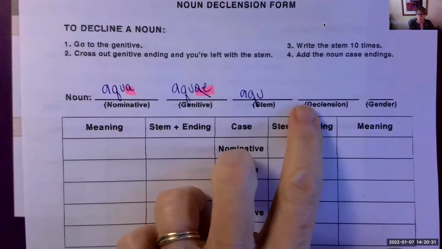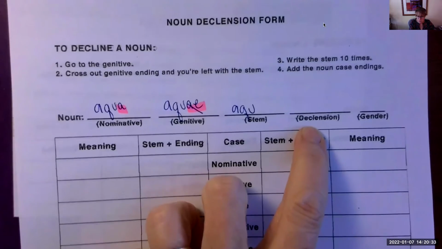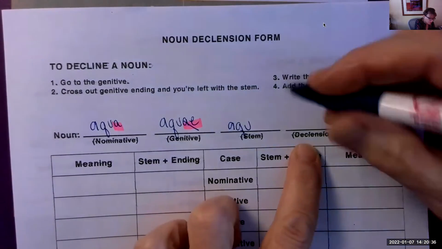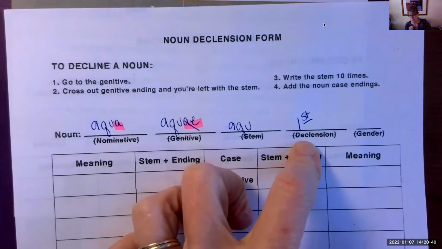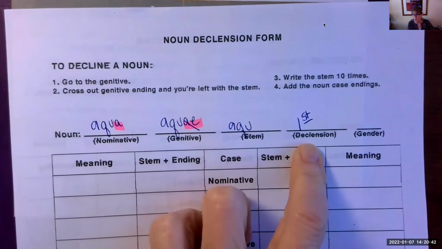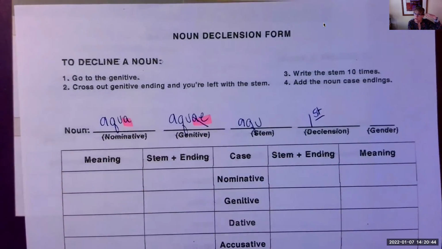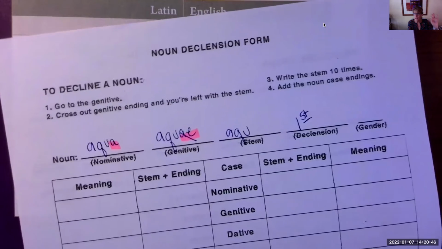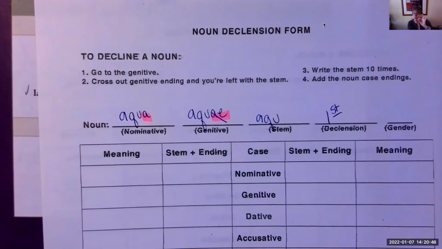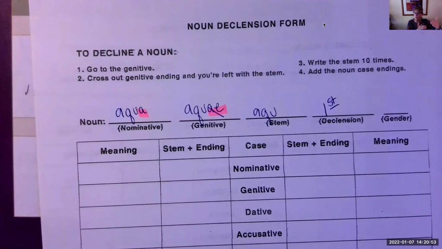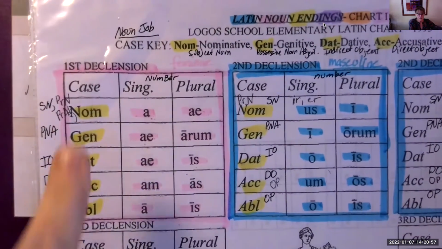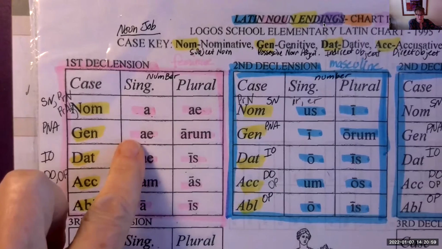So this declension is a first declension. So you're going to put a first. And this actually is a fabulous question. When you look at a word, you must put in your brain what kind of noun this is. Is this a first declension? Is it one that ends in A and AE? Let me just show you my chart here. Okay, so first declension ends in A and AE.